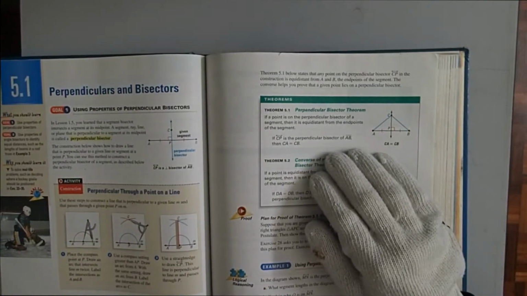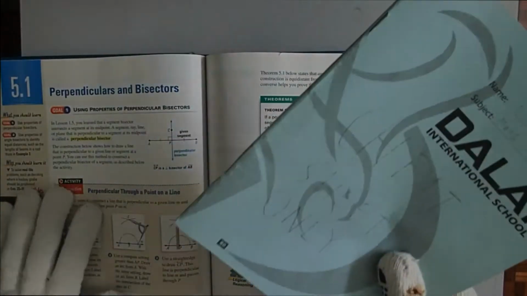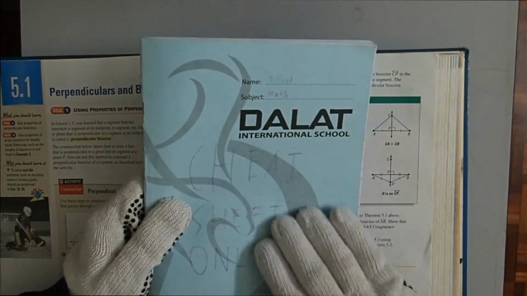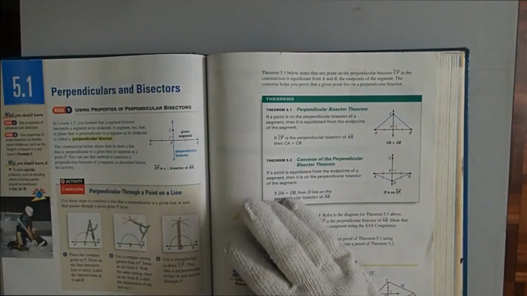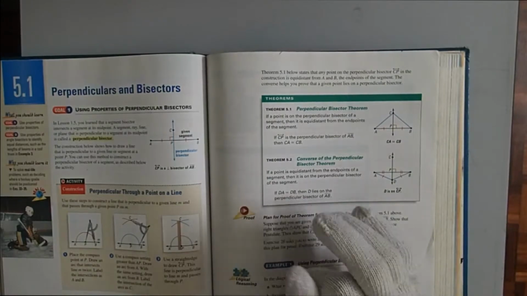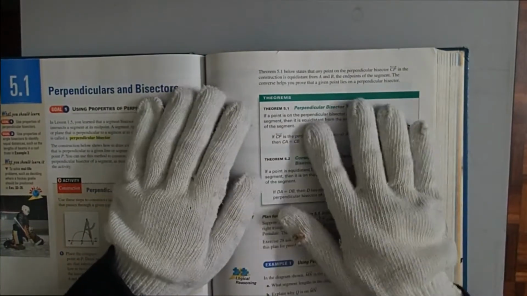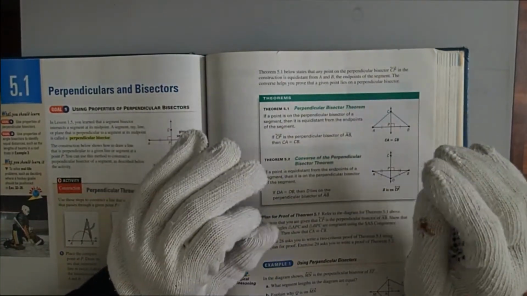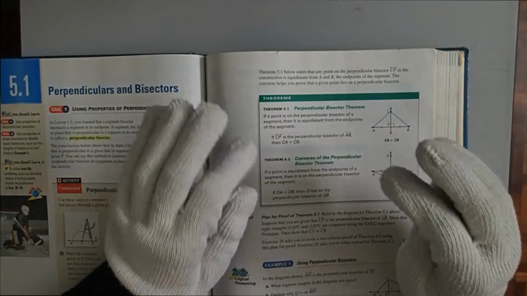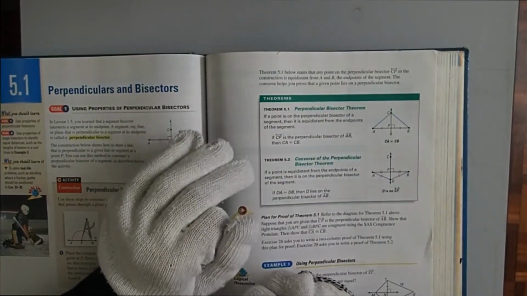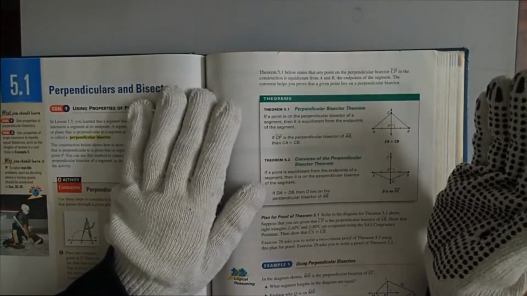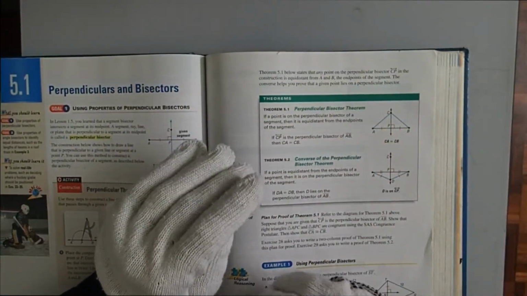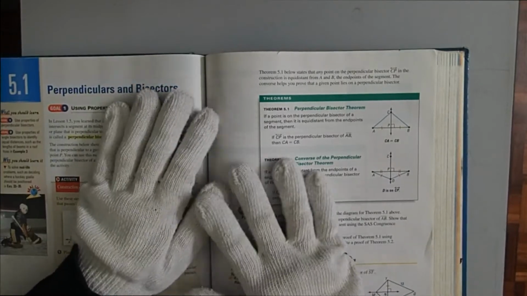I have recorded every single theorem in this book in this cheat sheet, but this cheat sheet is very valuable, but we will not be looking at our cheat sheet just yet. If a point is on the perpendicular bisector of a segment, then it is equidistant from the endpoints of the segment.